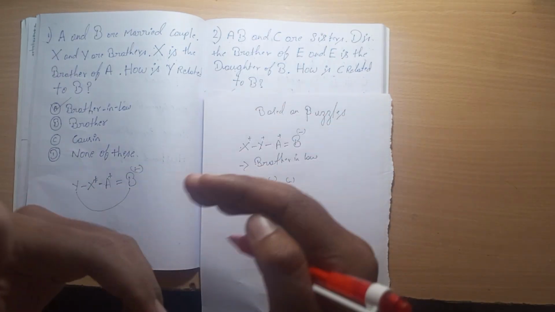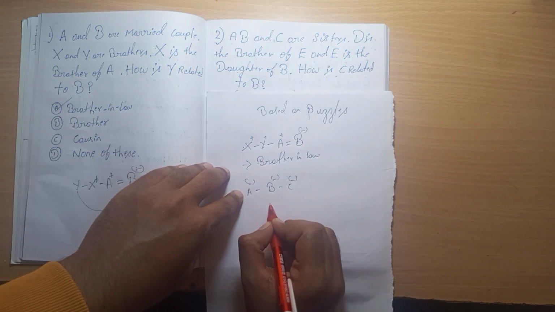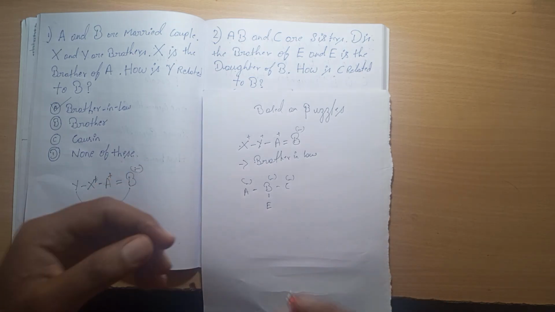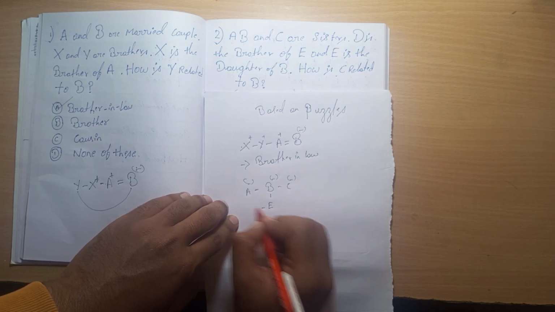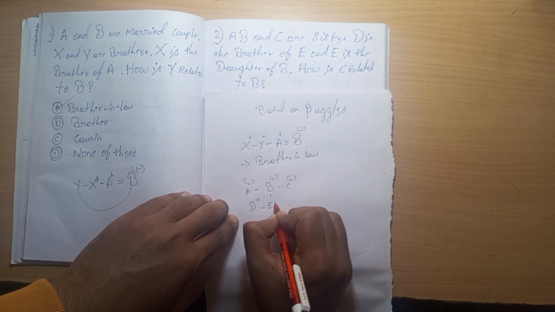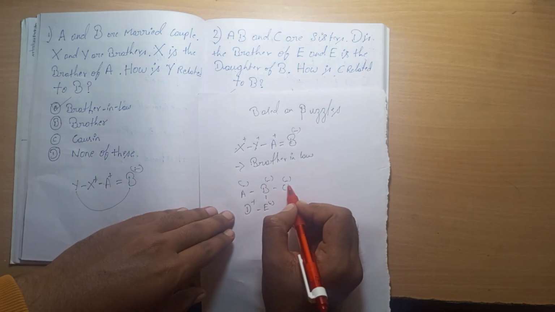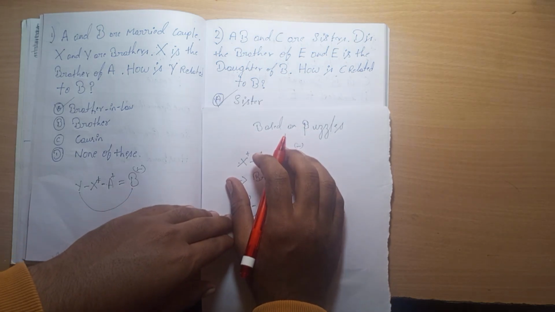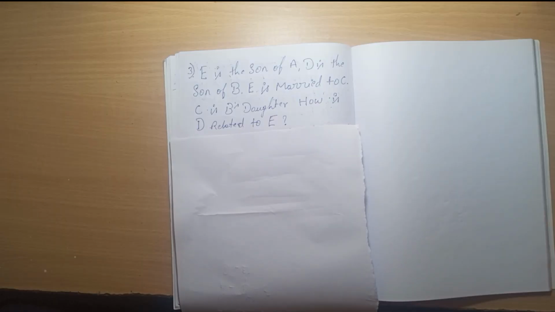And E is the daughter of B. Here the first and second sentences are linked. E is the daughter of B, so there is a one generation gap between them. And D is the brother of E. What is the question? How is C related to B? The answer is sister. Okay guys, let's solve the last question based on puzzles.